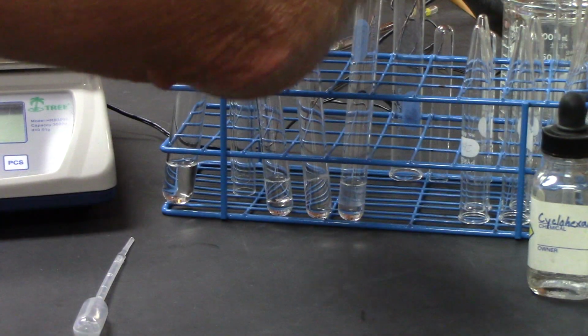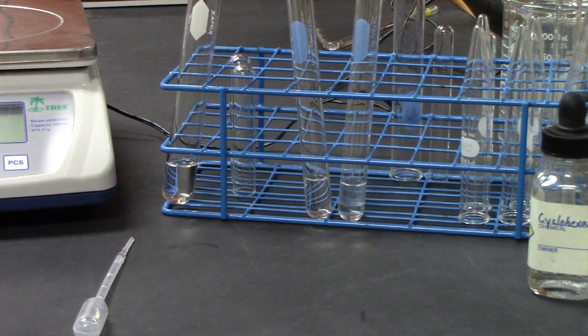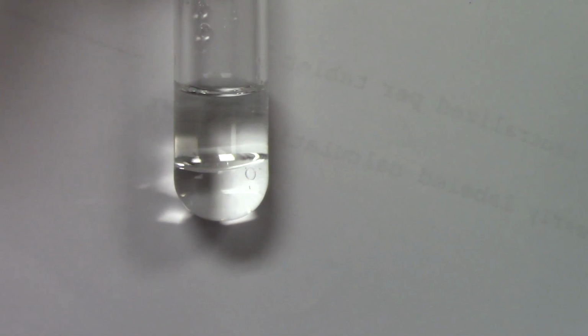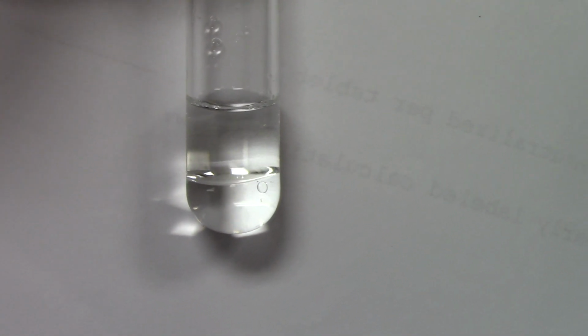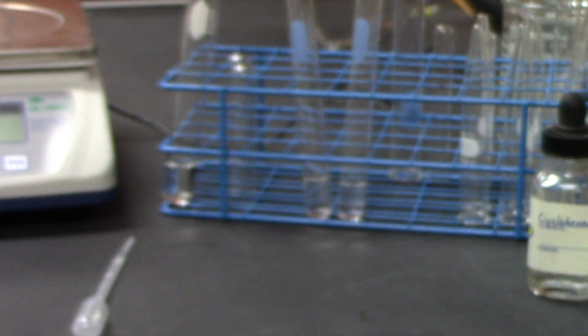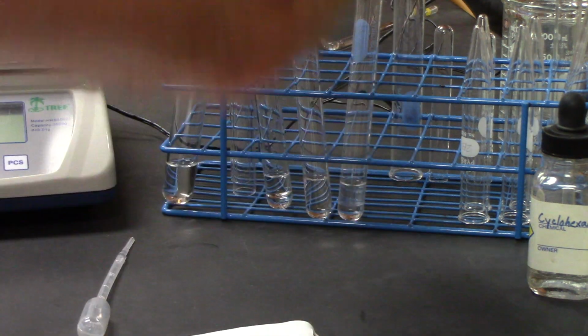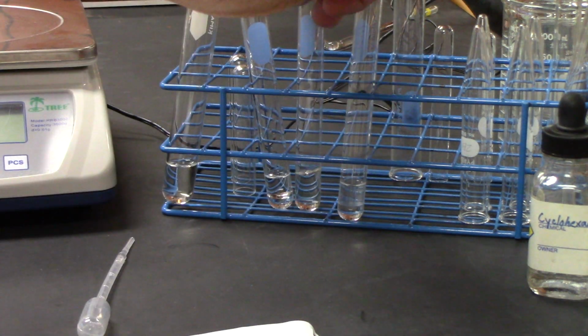Okay, let's do the water again. I have it up against the backdrop here, and there you go. Okay, and you can clearly see that there's a separation between the water and my unknown. Okay, so water and my unknown are insoluble. Cyclohexane and my unknown are soluble.